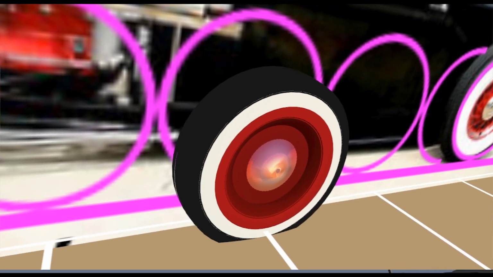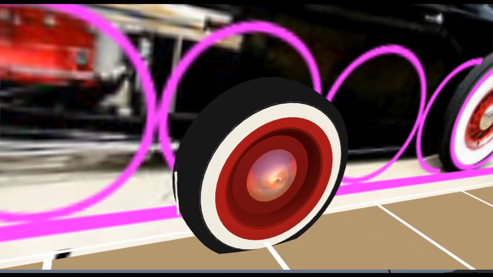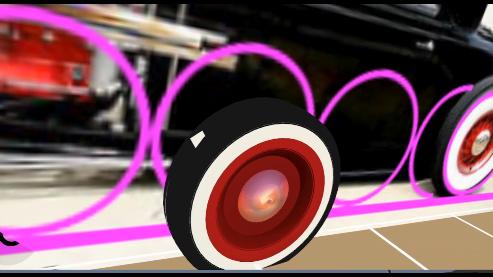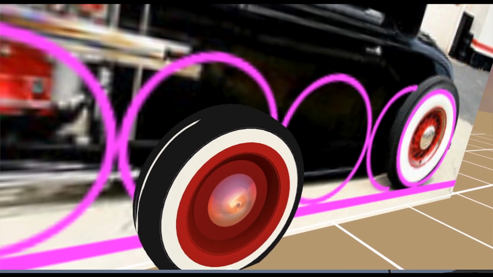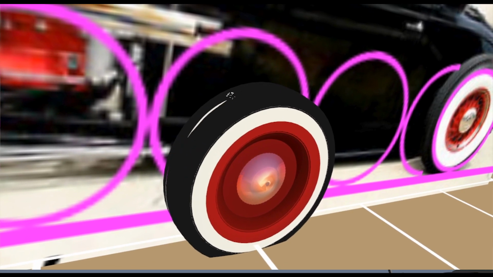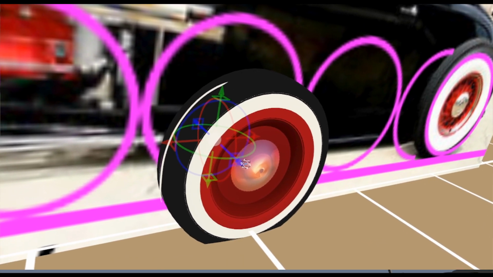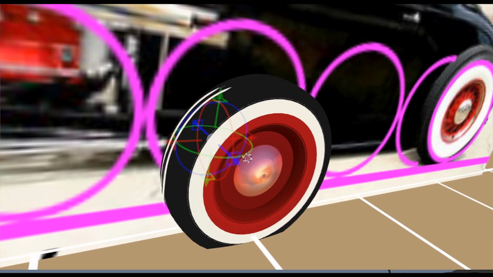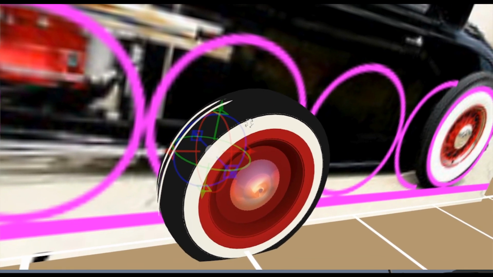Same with this white wall. I would technically darken this, but since it spins, I can't. Anyway, the other thing I do, stylized-wise, is I draw some lines. This is where Quill is amazing. You can't really do this in a 3D tool, but it adds a lot of character, and it is the way car designers draw.